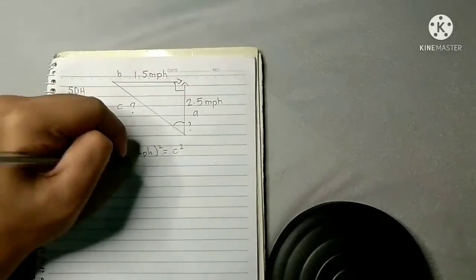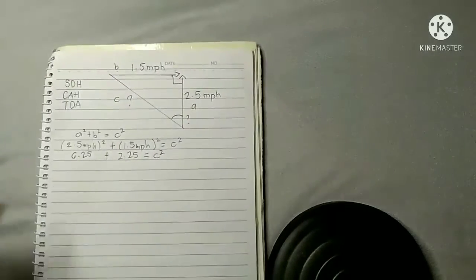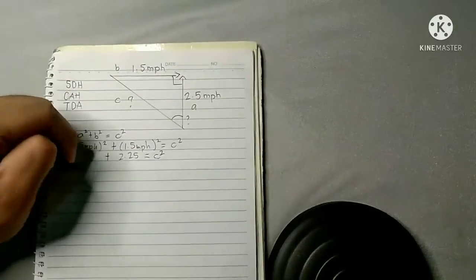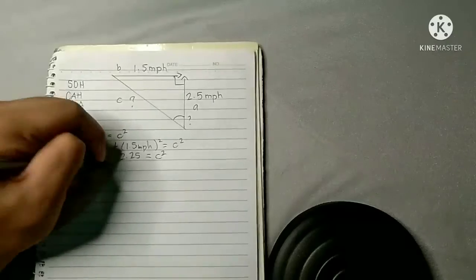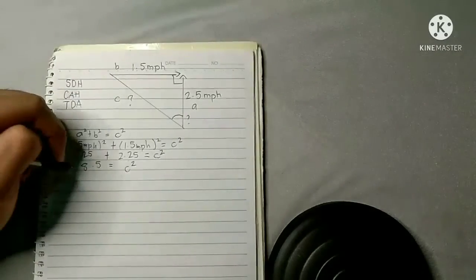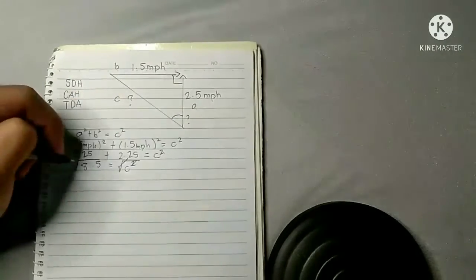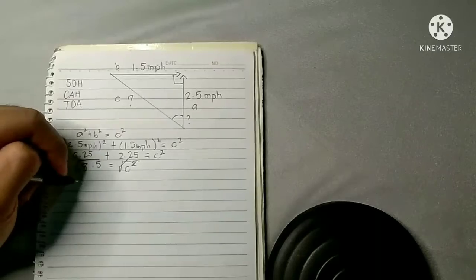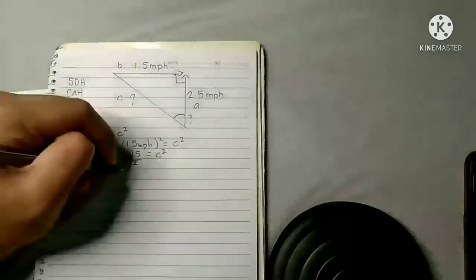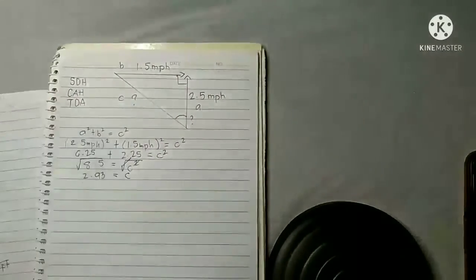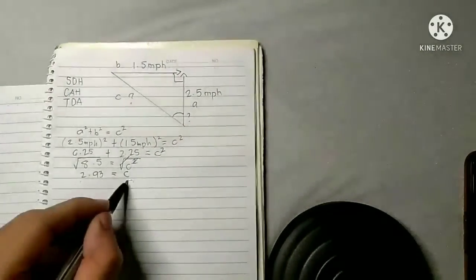So let's solve. 2.5 miles per hour squared is 6.25, plus 1.5 squared, which is 2.25, equals c squared. So it will be 8.5 equals c squared. Find the square root so that we can cancel the exponent.